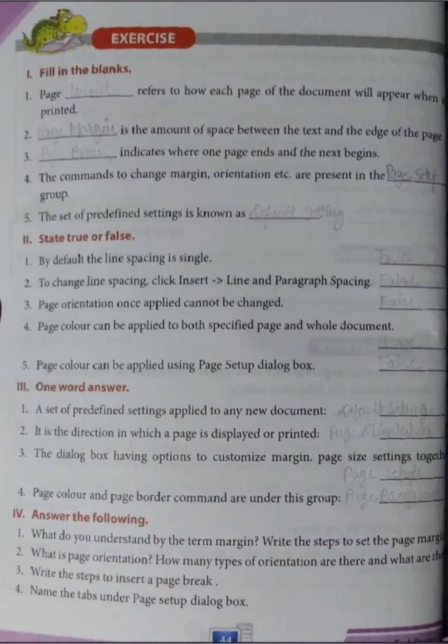So the answer will be the page margin is the amount of space between the text and the edge of the page. Third one, dash indicates where one page ends and the next begins. So the answer will be page break indicates where one page ends and the next begins. Fourth one, the commands to change margin, orientation, etc. are present in the dash group. So the answer will be the commands to change margin, orientation, etc. are present in the page setup group.